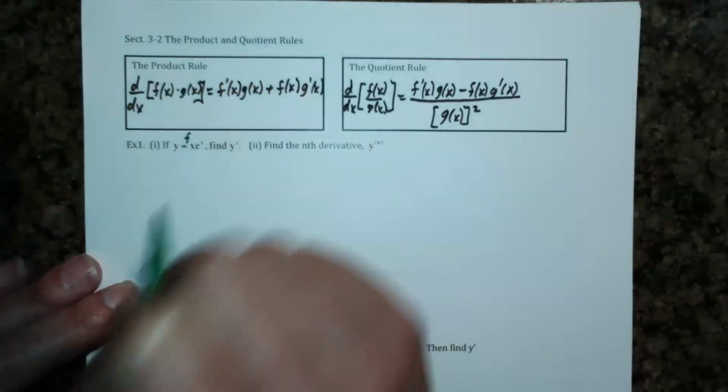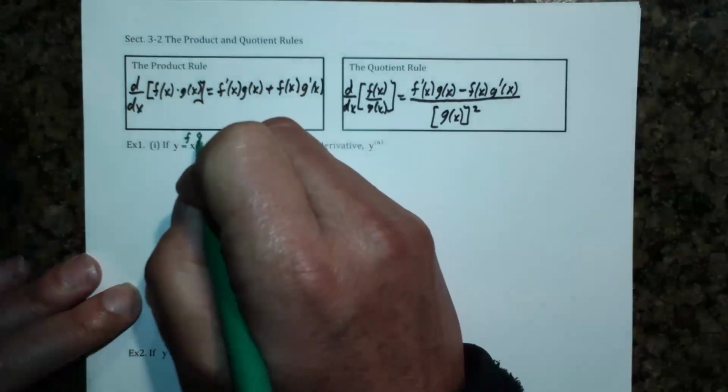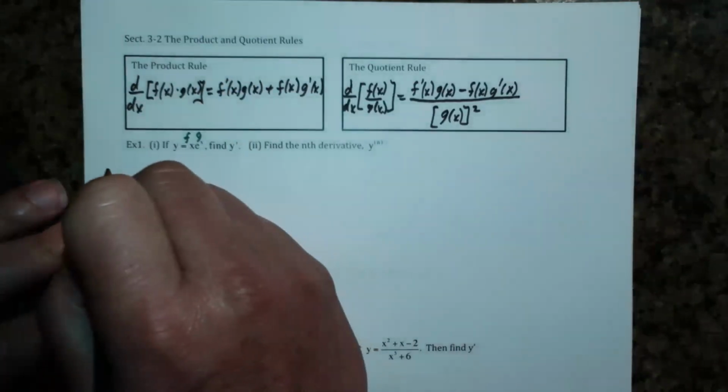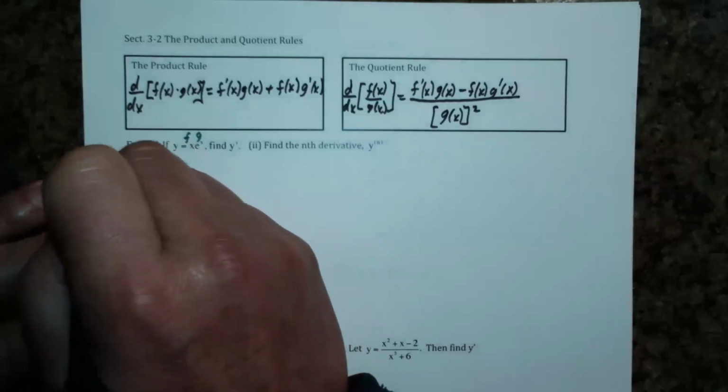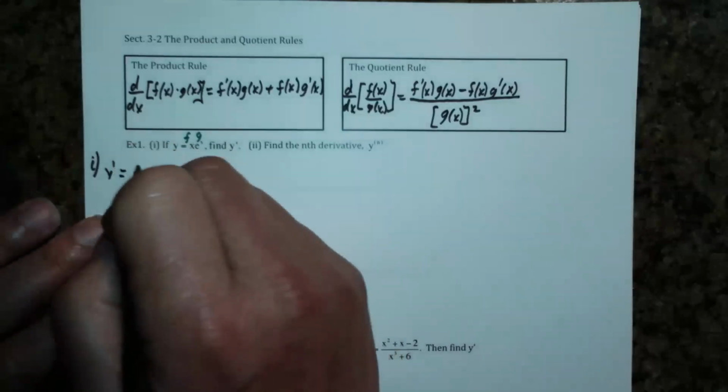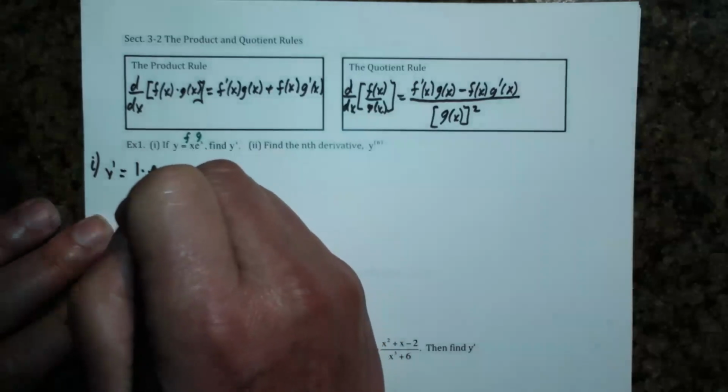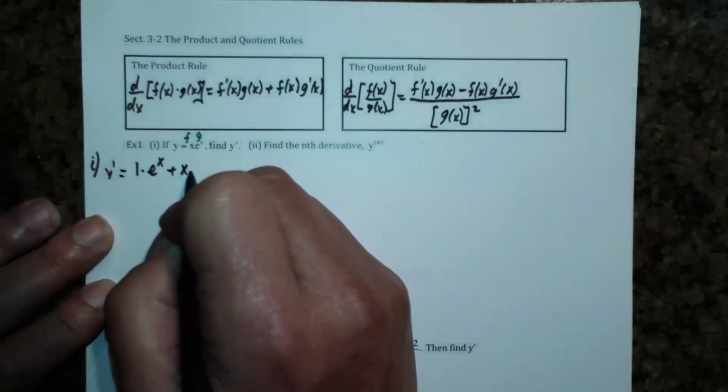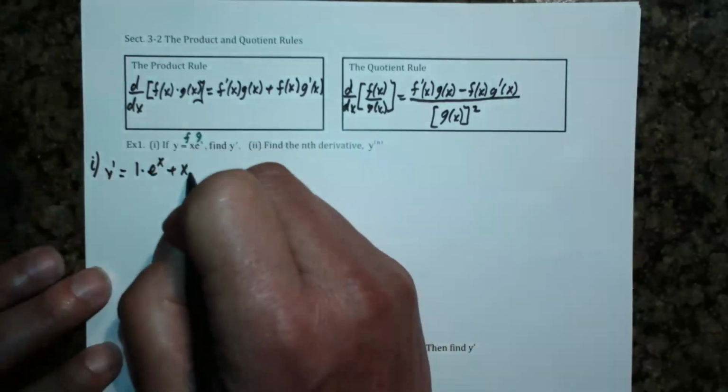All right, example 1, part 1. If y equals x times e to the x, find y prime. All right, so our first function is the x, that's our f. The second function is the e to the x, that's our g. So we're just going to follow our formula here. So y prime, this is part 1. Y prime, derivative of the first is 1 times the second function, plus the first function times the derivative of the second. Now, the derivative of e to the x is just e to the x.